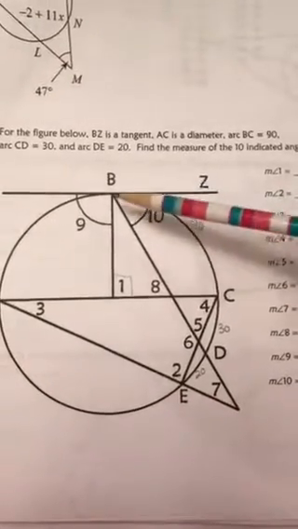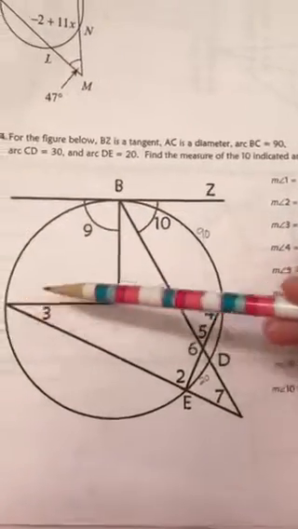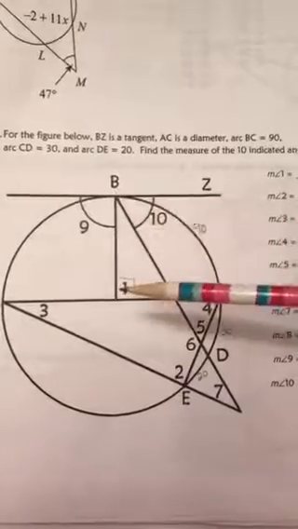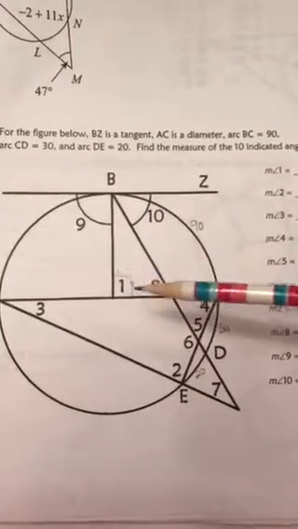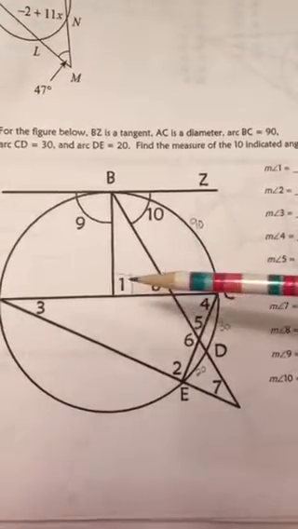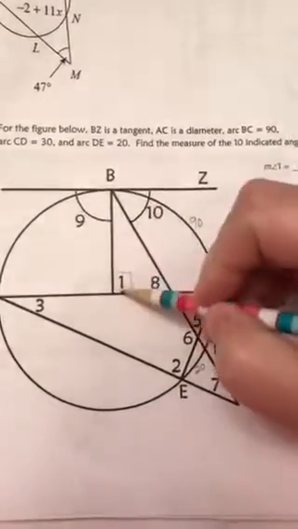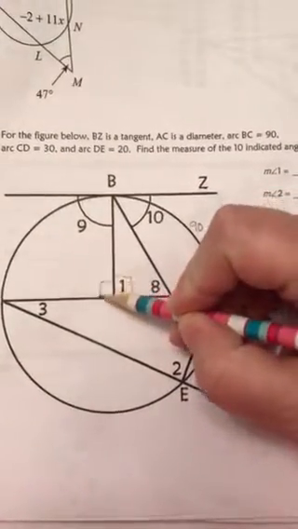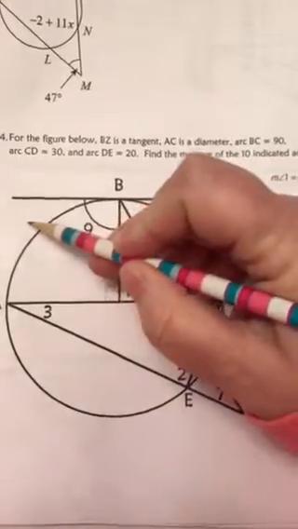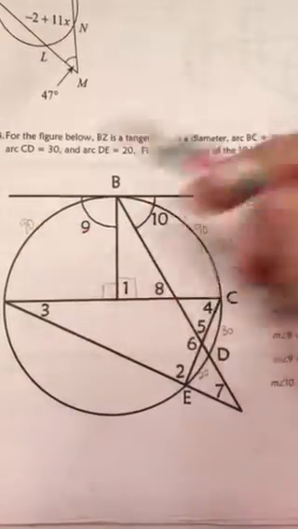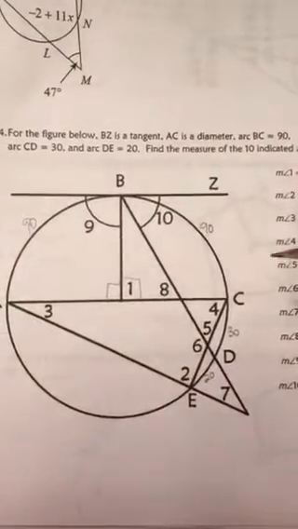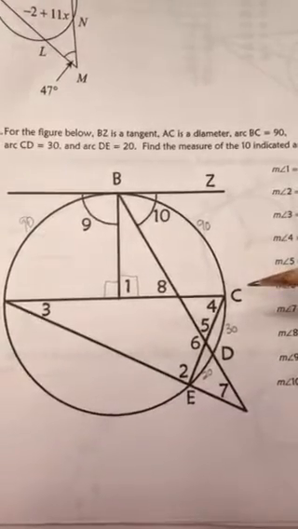There's another central angle over here. Okay, so this is also a central angle. Now keep in mind this is a linear pair, right? So if this is 90, this one also has to be 90. Okay, so I have a right angle right here, which means that this arc here has to be 90. All right, so then I start looking for some inscribed angles.